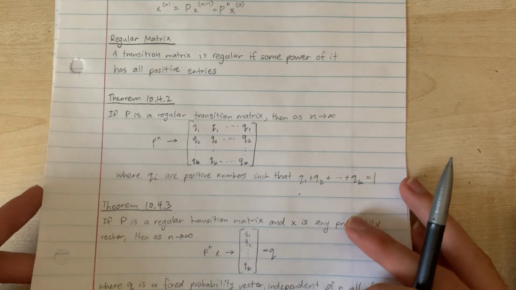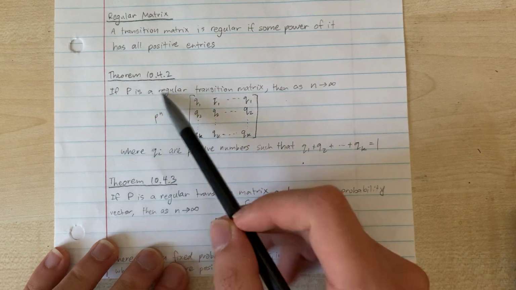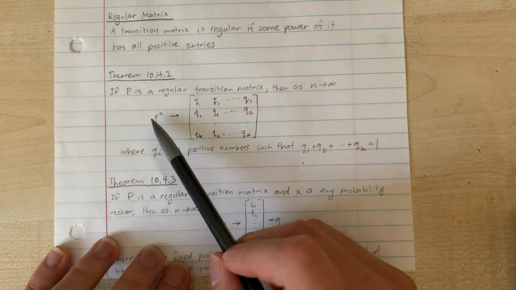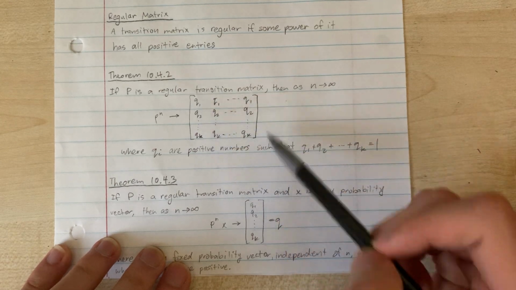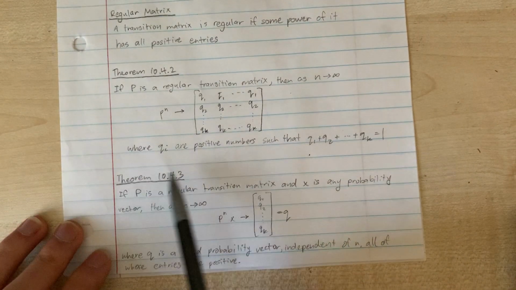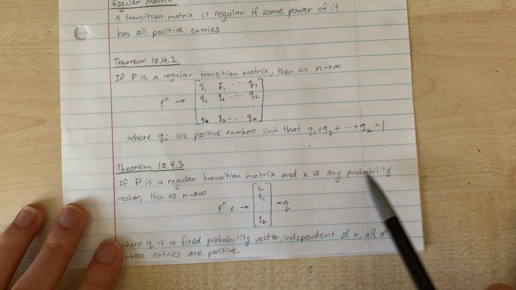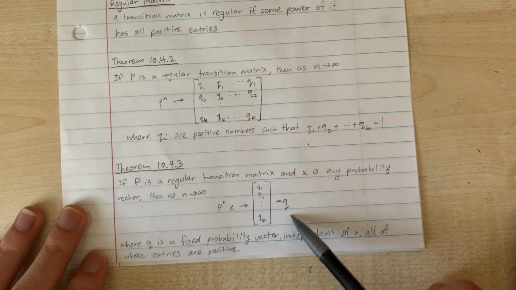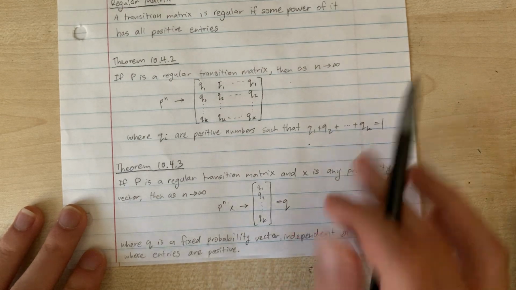All right, so for regular matrices, there are some special properties that we can observe. Theorem 10.4.2 says that if P is a regular transition matrix, then as n approaches infinity, we get P to the n equals this, where the Qi, the entries of each column, sum to 1. Theorem 10.4.3 is similar. It says if P is a regular transition matrix and X is any probability vector, then as n approaches infinity, P to the n times X gives us this vector, which equals Q, where Q is a fixed probability vector independent of n, all of whose entries are positive.